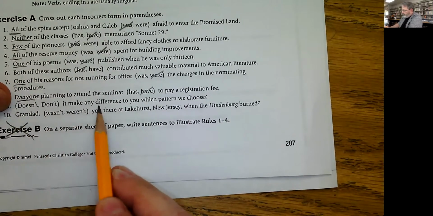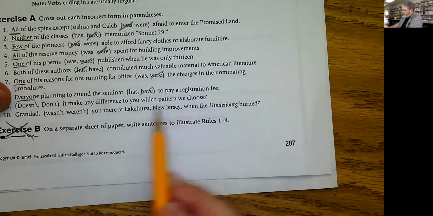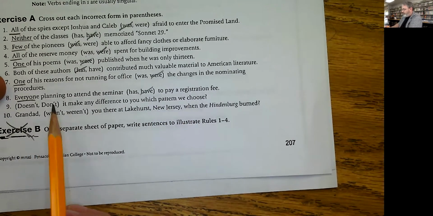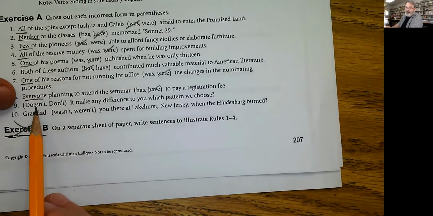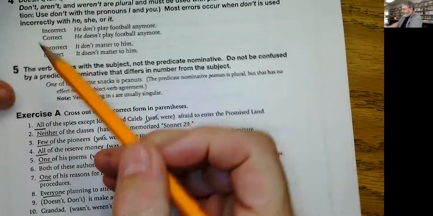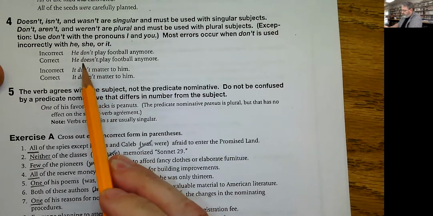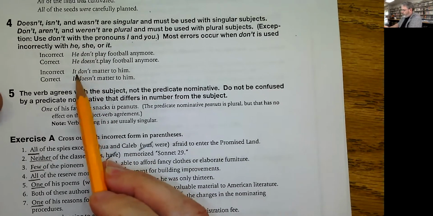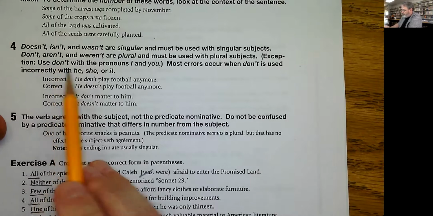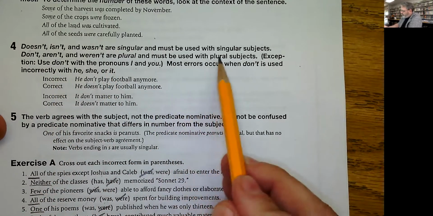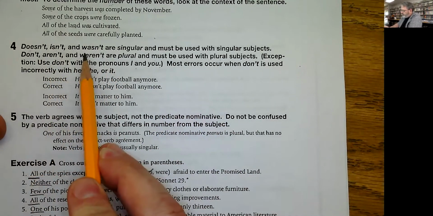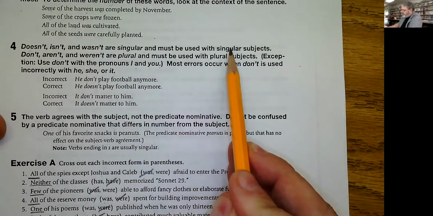Doesn't or don't it make a difference to you which pattern we choose? Well, this one, you don't even have to really, I mean, it's right here in rule 4. We don't say don't, we say doesn't. Let's see. Doesn't, isn't, and wasn't are singular and must be used with singular subjects.